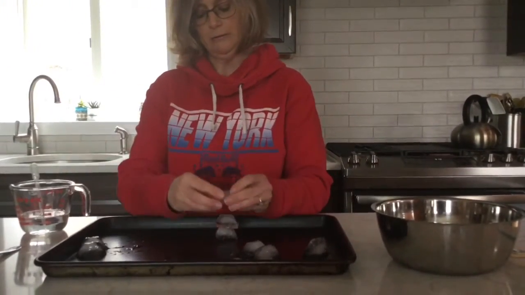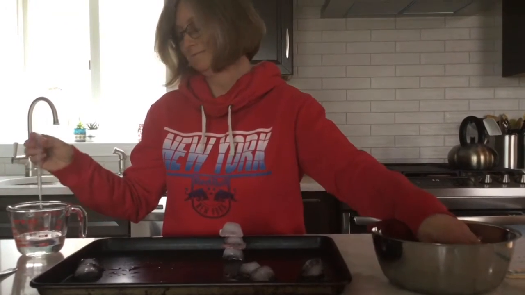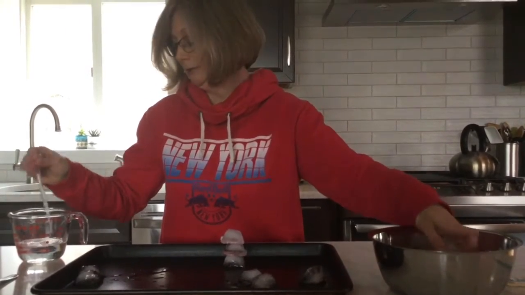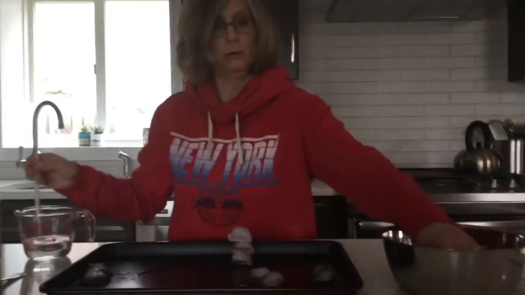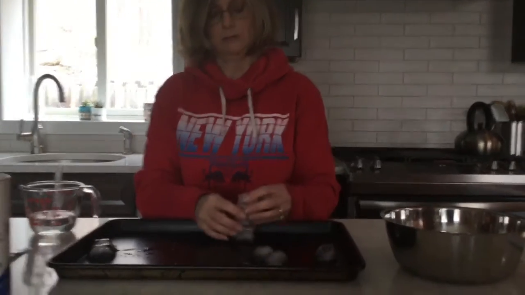You can get creative and build whatever kind of sculpture you'd like, and then take pictures. Share the pictures with us at the library. We love to see what you guys are doing at home. I am not very creative, so I'm just creating a tower here.